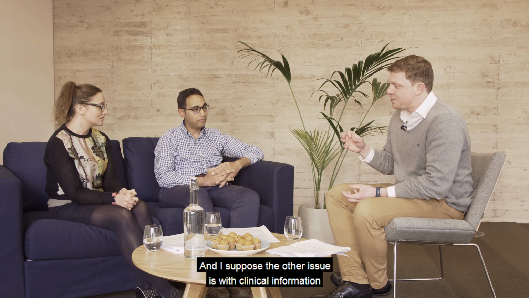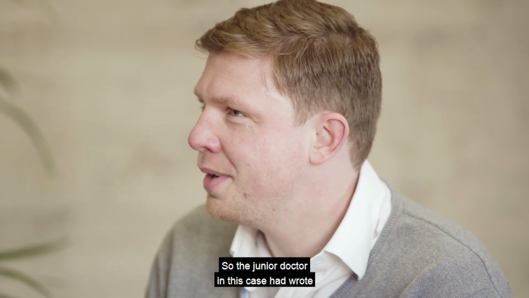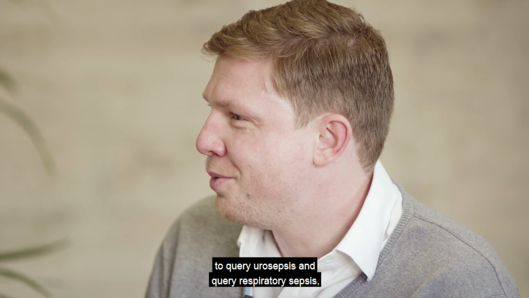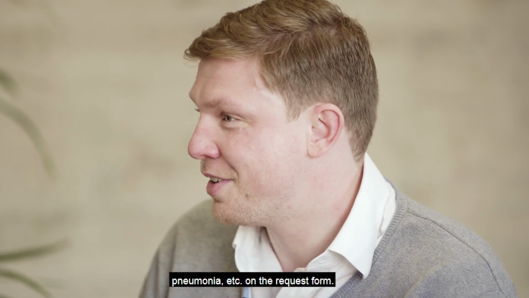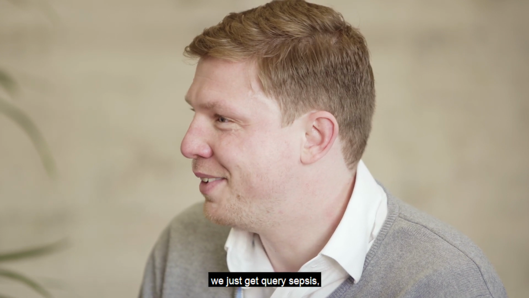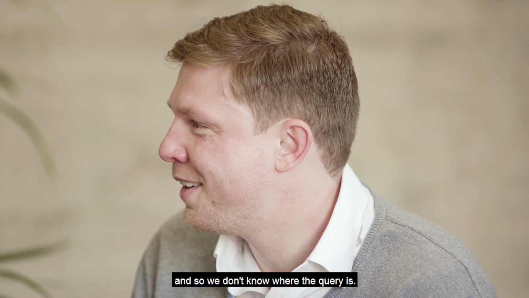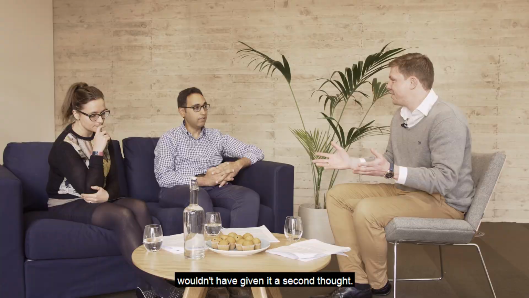That's interesting. Exactly. And I suppose the other issue is with clinical information on a request form as well. So this junior doctor in this case had written query urosepsis and query respiratory sepsis or pneumonia, etc. on the request form. But I suppose in a lot of situations we just get query sepsis, and so we don't know where their query is. So if this result had then been in that context, the consultant microbiologist wouldn't have given it a second thought.